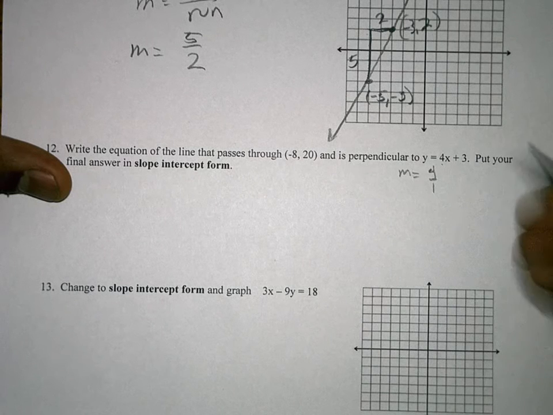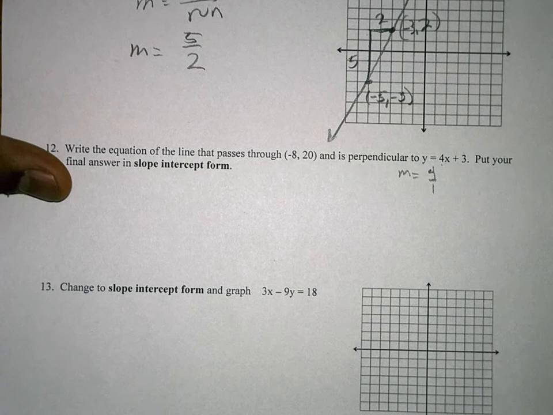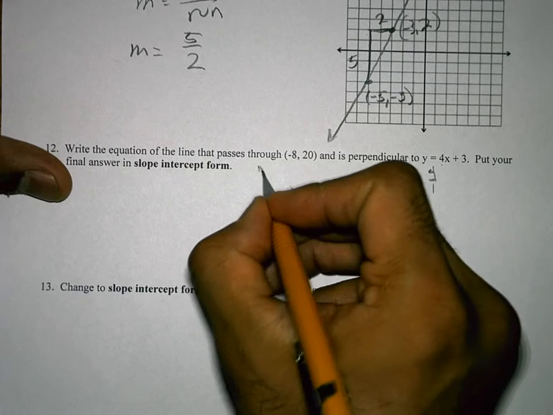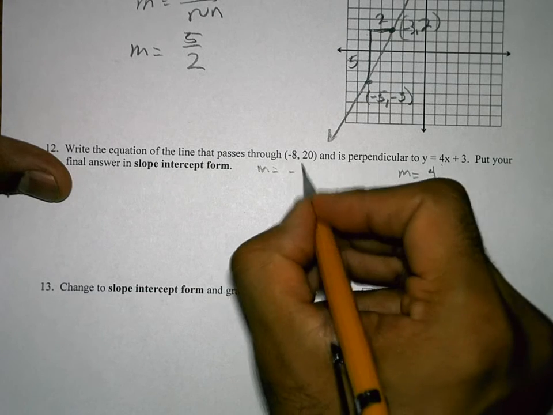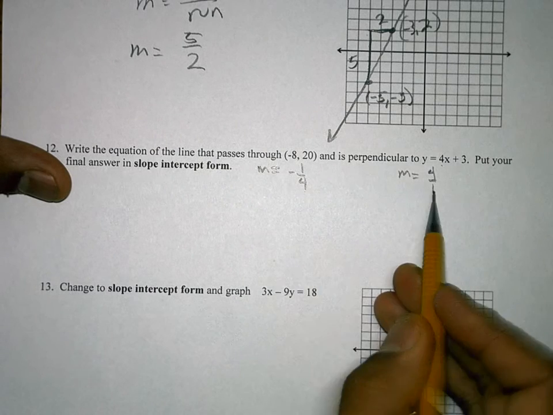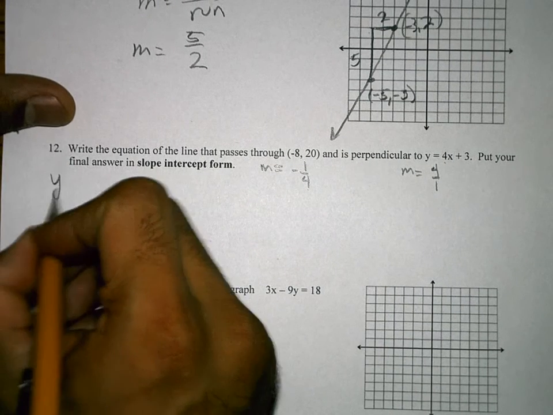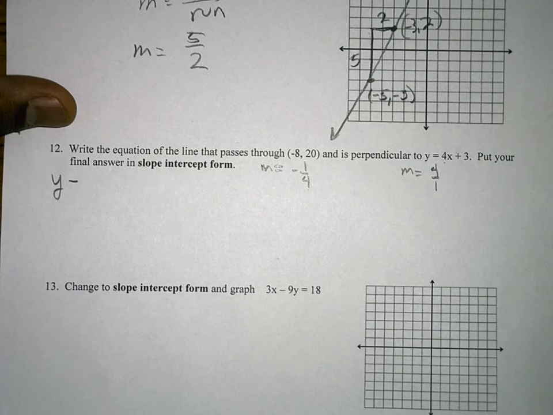Perpendicular slopes, they want it to be perpendicular to this one, and that means you use the reciprocal: you flip it upside down and change the sign. So the slope that I'm going to use for this equation is negative 1 over 4, because that would be perpendicular. See, it's upside down, the reciprocal, and negative. So now I'll plug it into point slope first, and then I'll turn it into slope-intercept form.